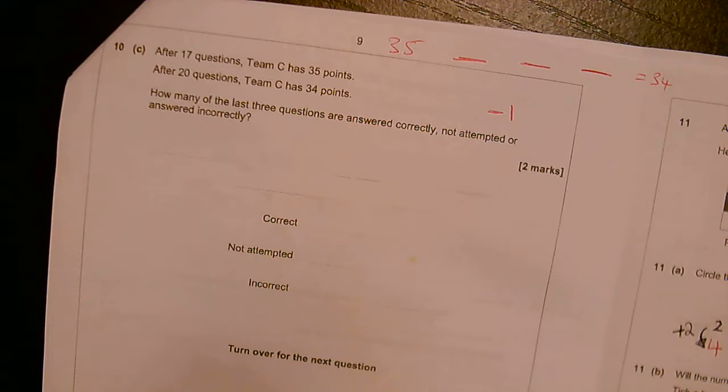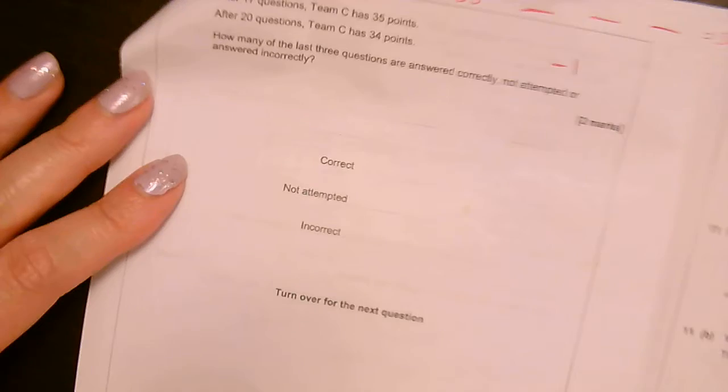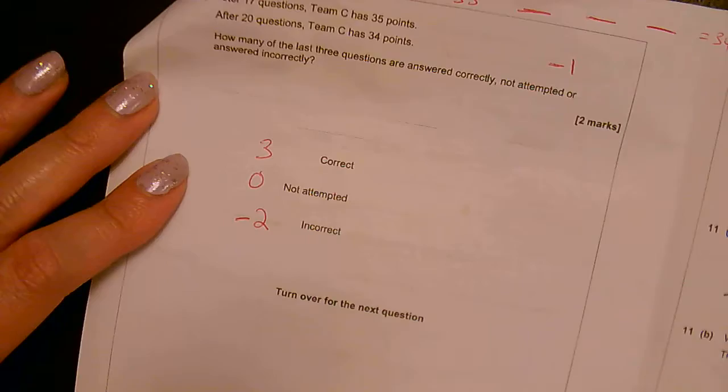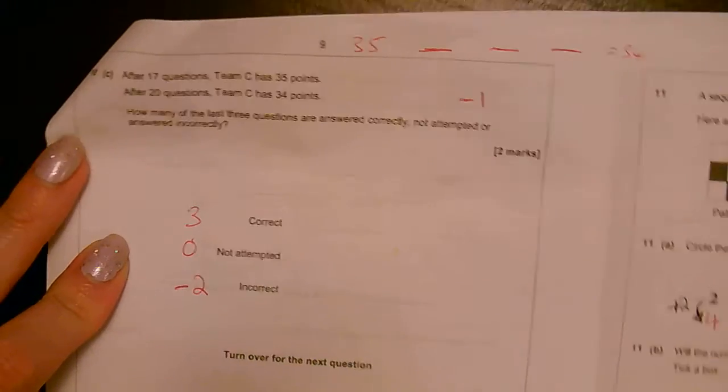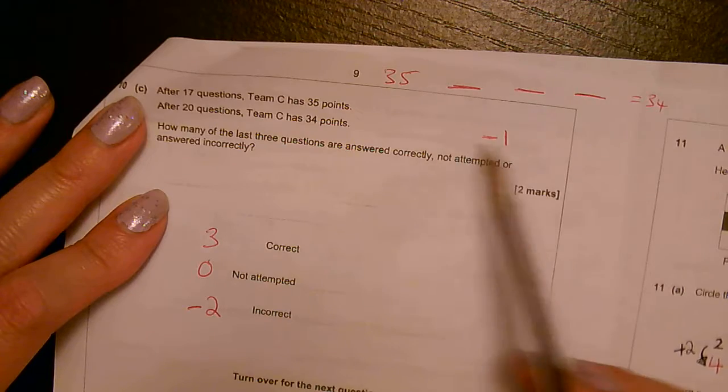So let's remember our options. So what was it? Was it correct? Bear with us a sec. Correct. Where's it gone? 3, 0 and -2. Let's go back. You get 3 for correct, 0 for not attempted, and -2 for incorrect. So if you put all zeros in, that's not going to work because you know it comes down 1.